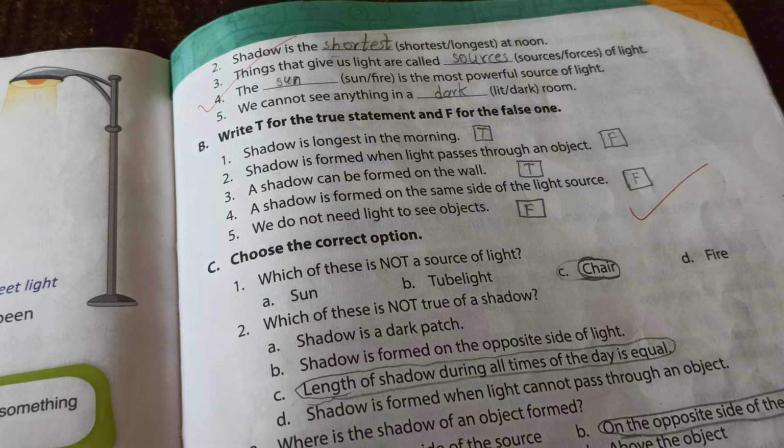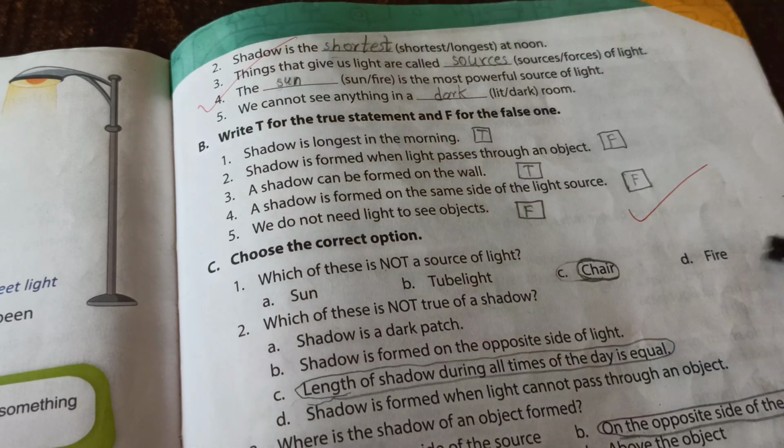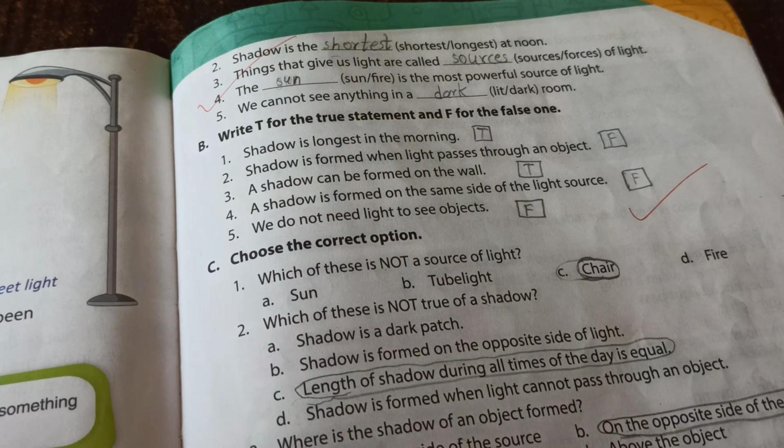Choose the correct option. First one, which of these is not a source of light? Kids, please read this question again because it's going to cause confusion. Which of these is not a source of light? This one, chair. Okay, chair does not give us light, so we circle it. Next, which of these is not true of a shadow? Which one? Length of shadow during all times of the day is equal.